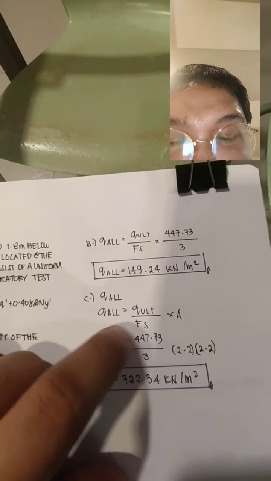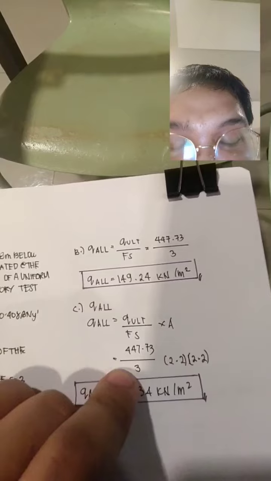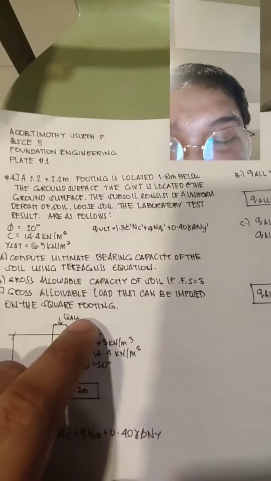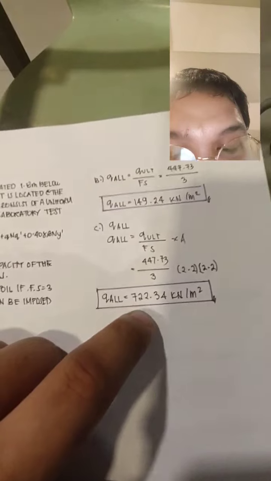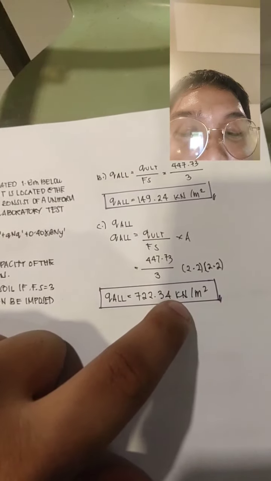So we have here the letter C last. Q all is equal to Q ultimate all over factor of safety times area. So we have 447.73 all over 3 times area na 2.2 times 2.2. We have yung gross allowable load that can be imposed on the square footing. So it should be 722.34 kilonewton per square meter.